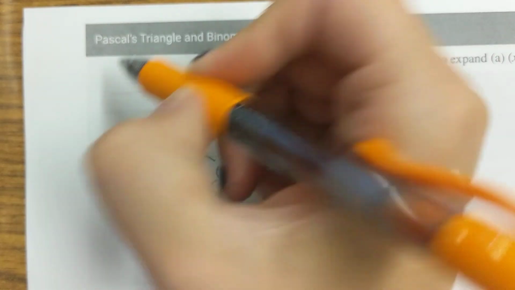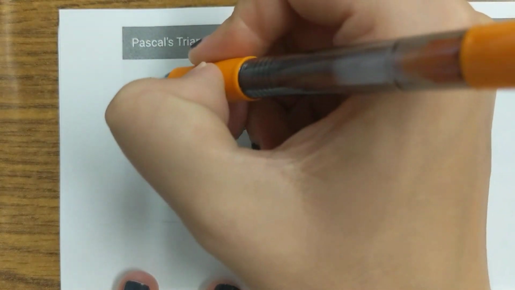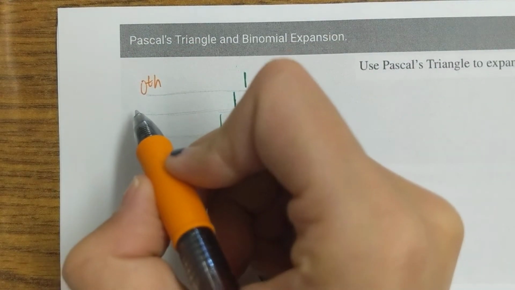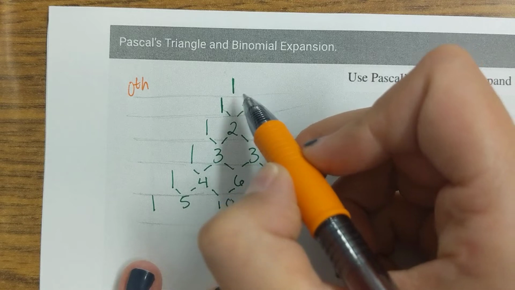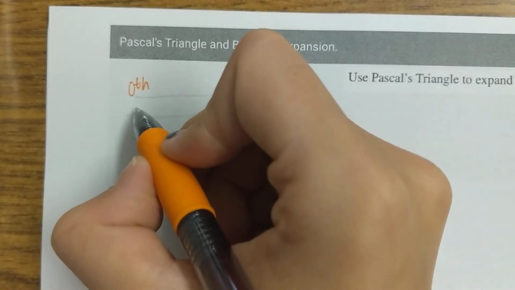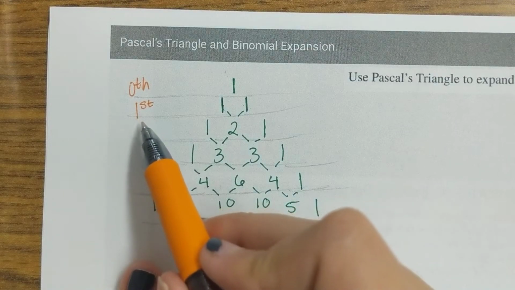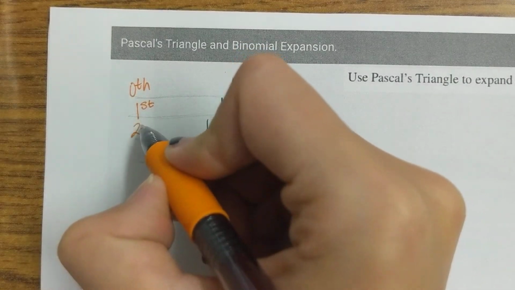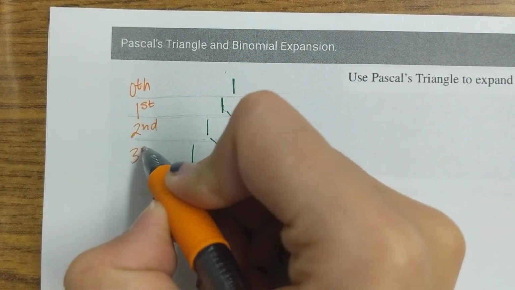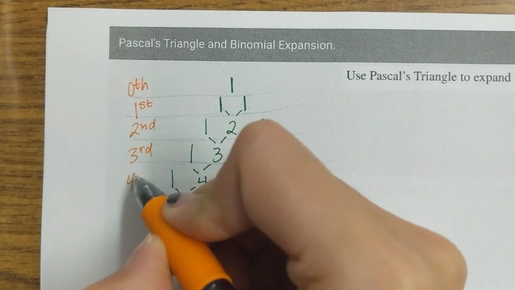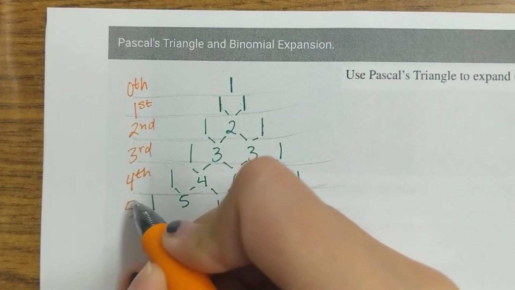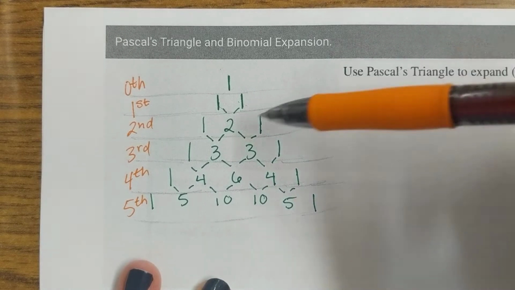The very first one he calls the 0th row. I don't know, because nothing's really happening here. There are other reasons for the names of the rows, and you'll get to them. First, second, third, fourth, fifth. I mean, it's pretty easy to remember, right?